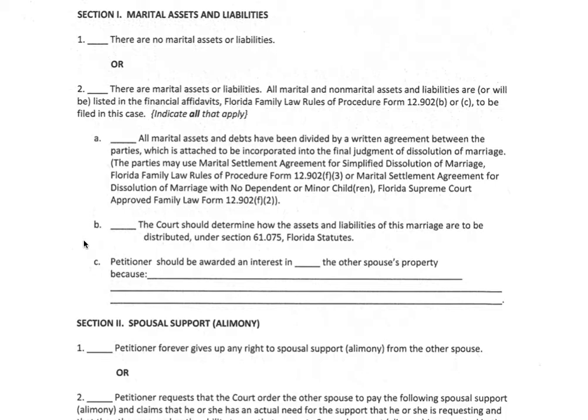And C is specifically for you, the petitioner. If you're a petitioner, you could say, I am entitled to X, Y, and Z because X, Y, and Z. I contributed to the home. I paid half of the house. I paid half of the vehicle. I paid half of the boat. I made money while he was not working and I paid for it.